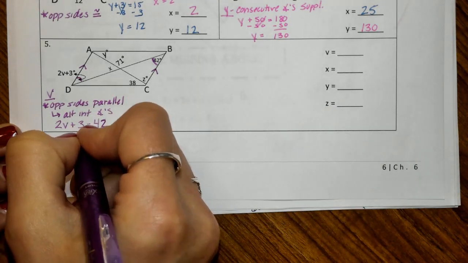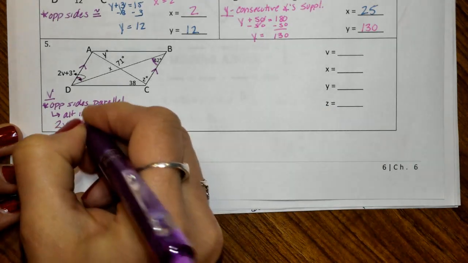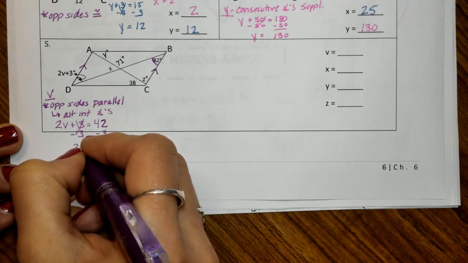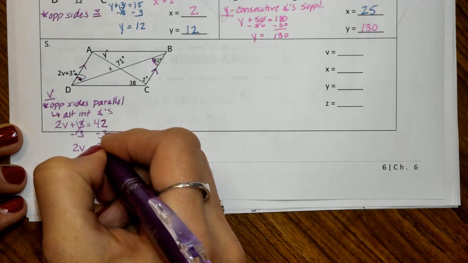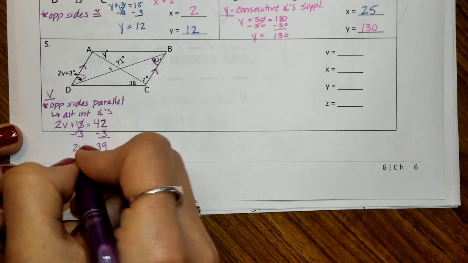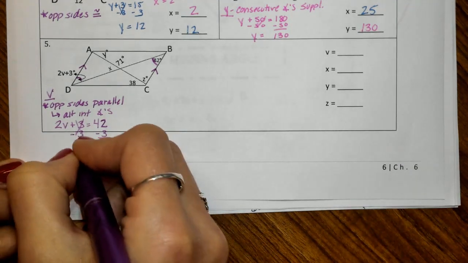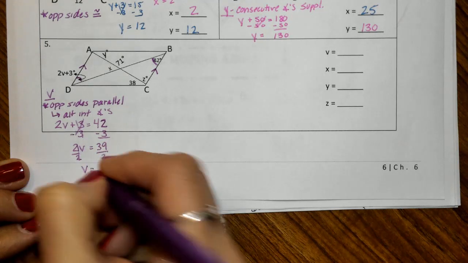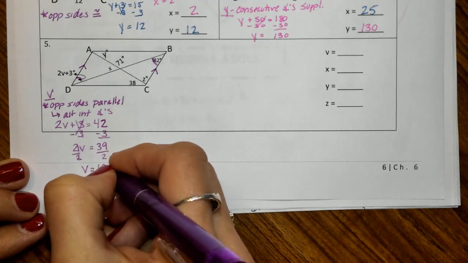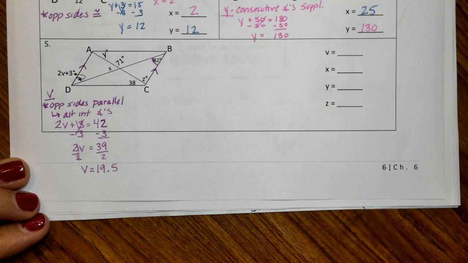So, take our 2 steps, subtract 3. 2v is going to equal 39. Make sure we're still on the screen. Divide both sides by 2. Yes, you will get a decimal. You can get decimals. 19.5.